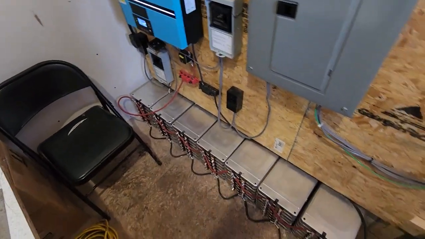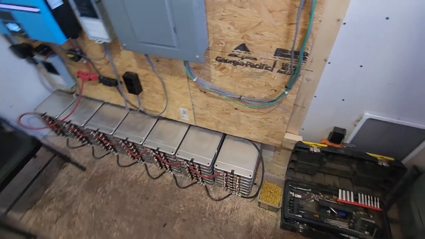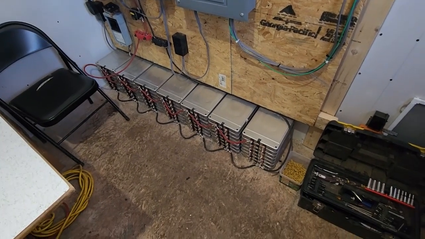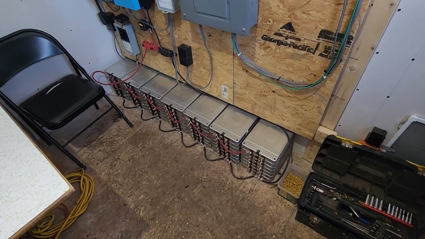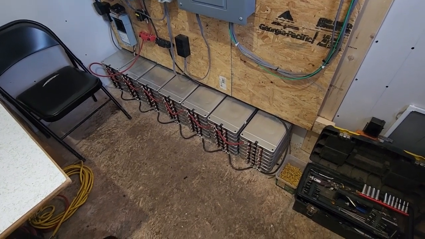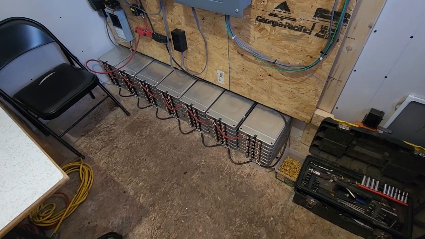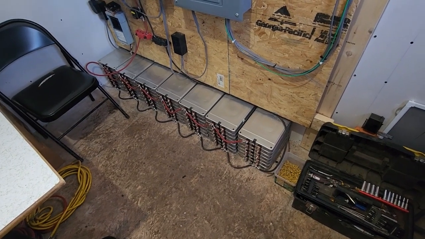I have my repurposed Nissan Leaf Gen 1 batteries that came out on the secondary market. Right now I'm only using 7 times 7, 49 batteries.